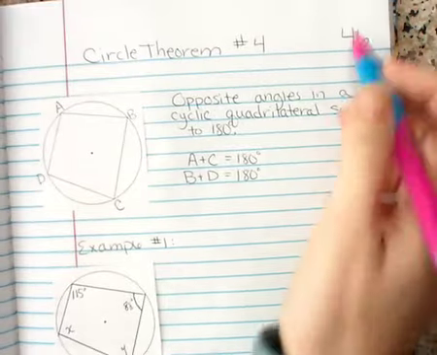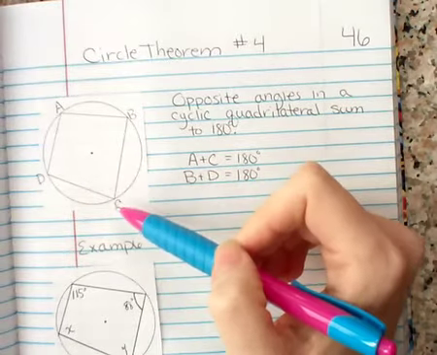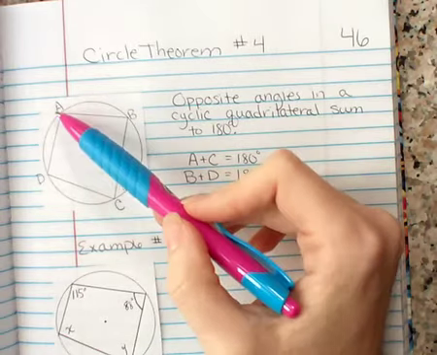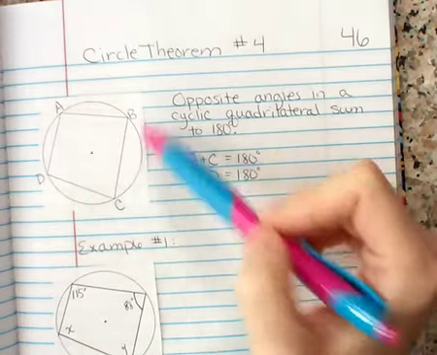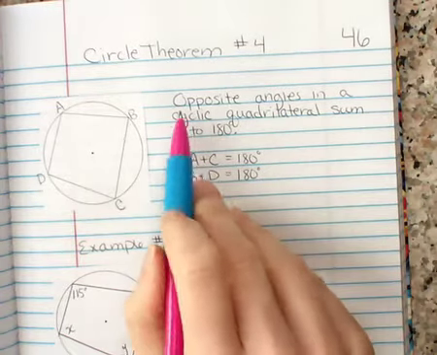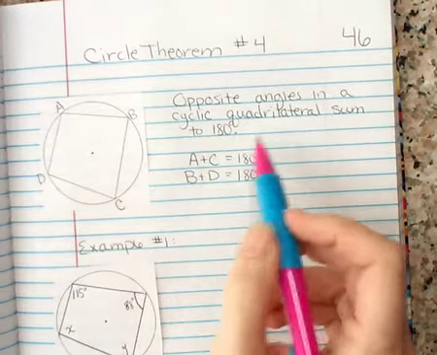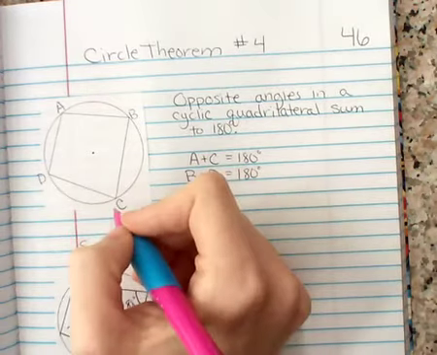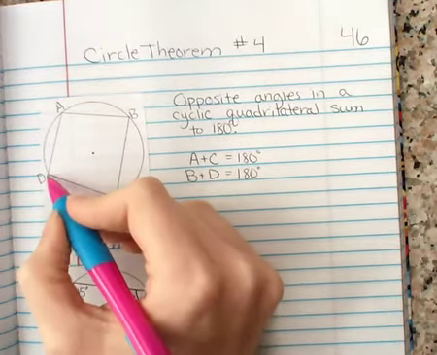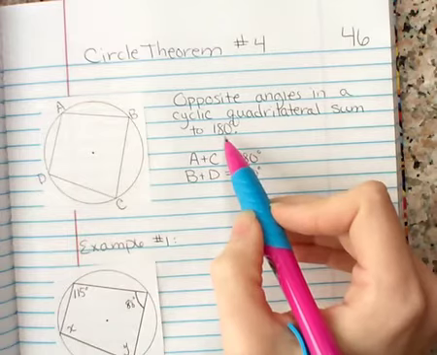On page 46, again, I just chose to cut out one of the circles that we had from our Explore Day, and I labeled the vertices A, B, C, and D. All right, Circle Theorem 4: we discovered that the opposite angles in a cyclic quadrilateral, remember that means that all 4 vertices lie on the circle, sum to 180 degrees.